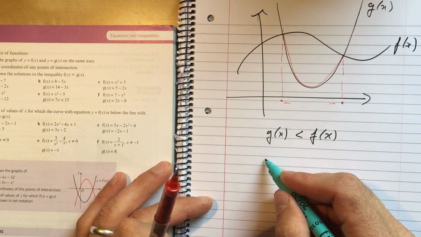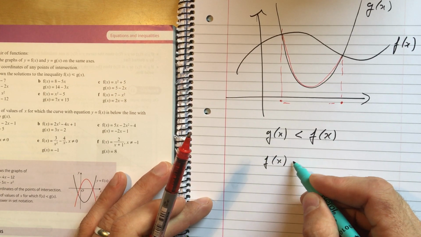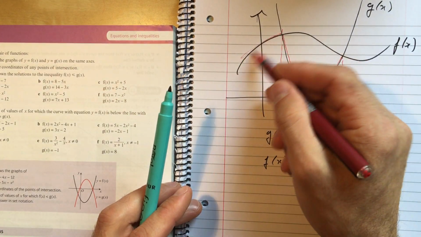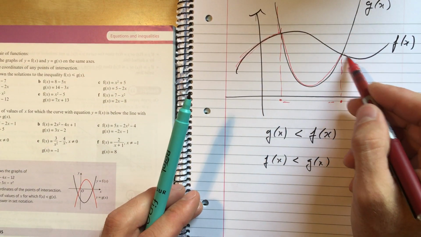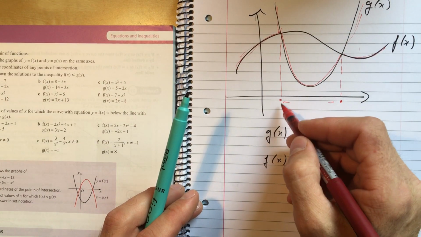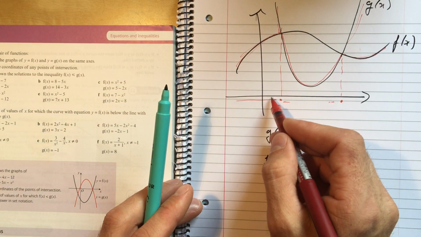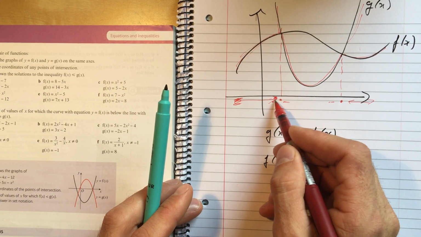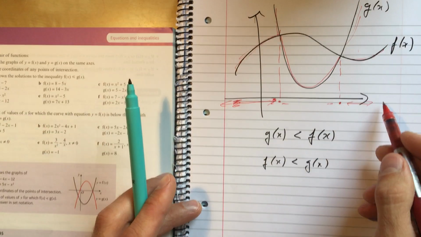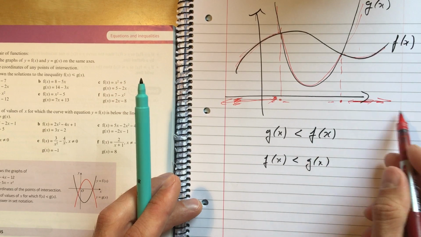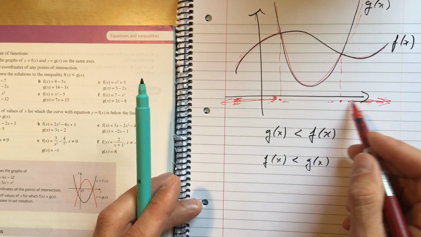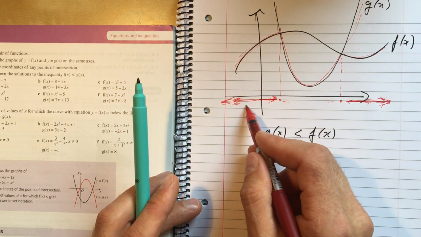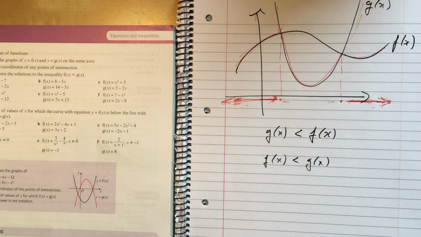If I wanted f of x to be less than g of x, well, here the f of x curve is below the g of x curve, and here the f of x curve is below the g of x curve. So there are 2 parts, this one here and this one here. Oh, sorry, this one here going off to infinity, and this one here going off to infinity as well. These aren't really double-headed arrows, are there? It's this bit here and this bit here. So there's 2 parts of the number line. I need to represent that with 2 inequalities.